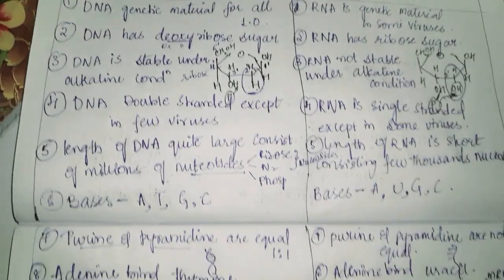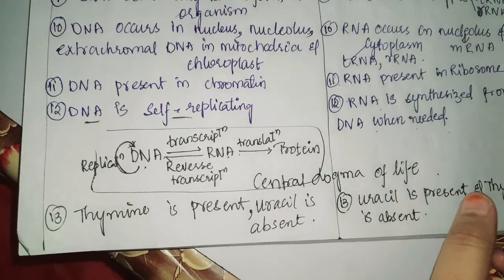So there are a total of 13 differences I showed. Now I'm going to show you more, till 20. Let's see the 14th difference about the DNA.